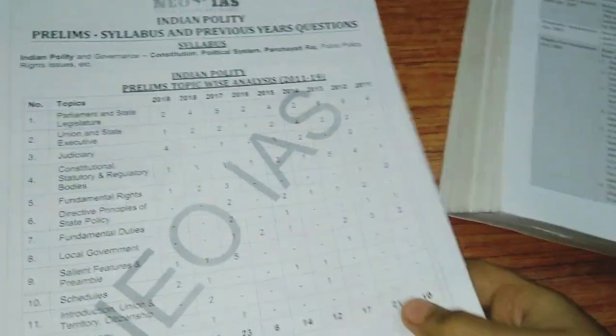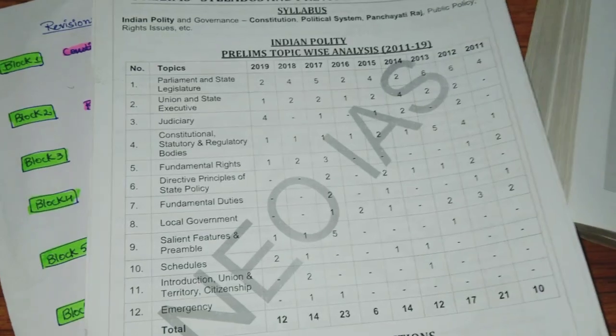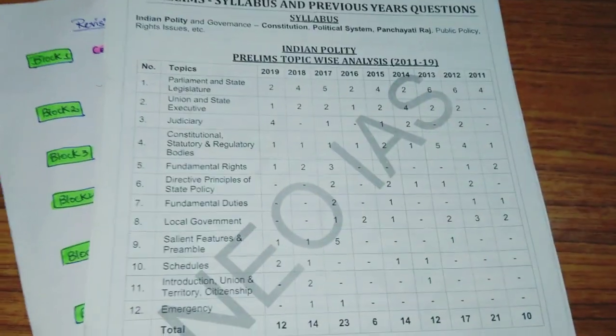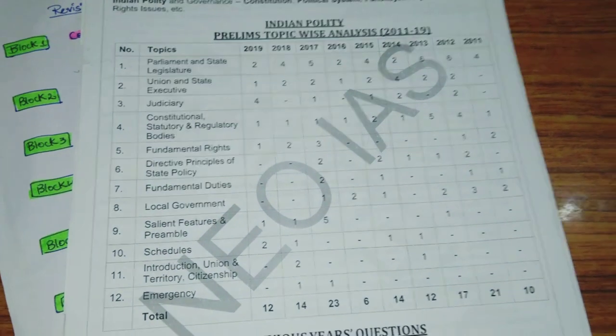You can also take this compilation and do it as many times as possible along with the Laxmikanth. And in polity, if you keep on reading and not revising things by making short notes, it becomes futile at the end of the day, and you feel like you don't remember anything just before the examination day. So make sure you make short notes and do as many questions as possible.